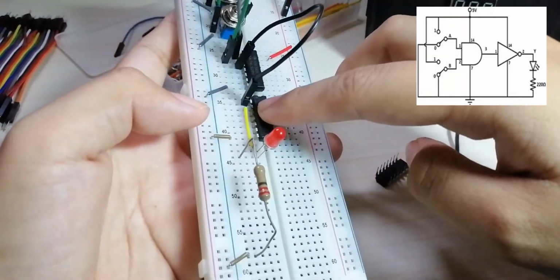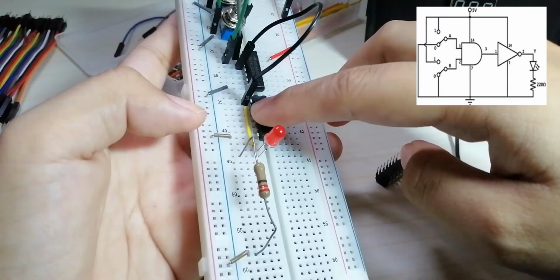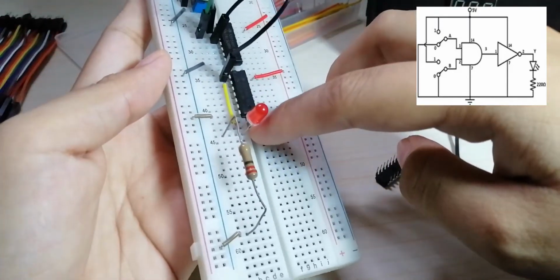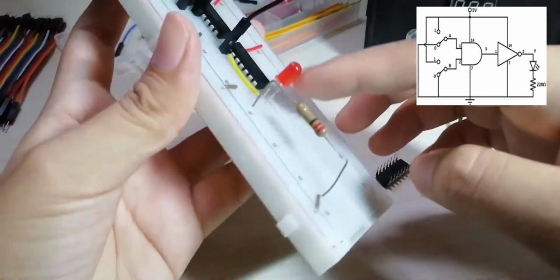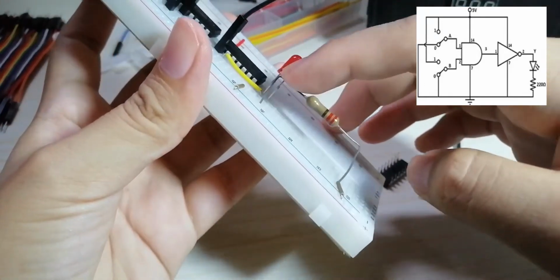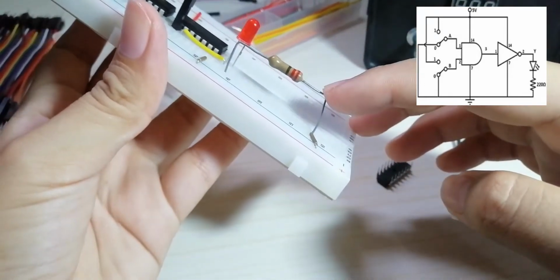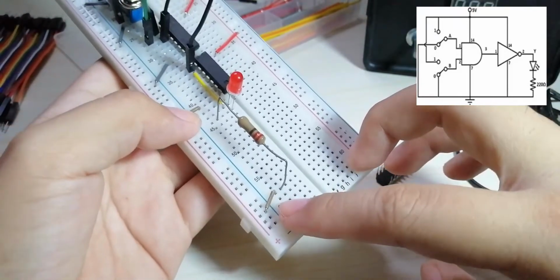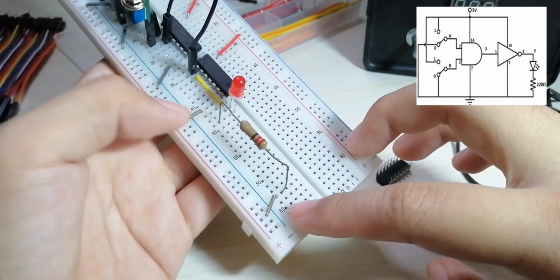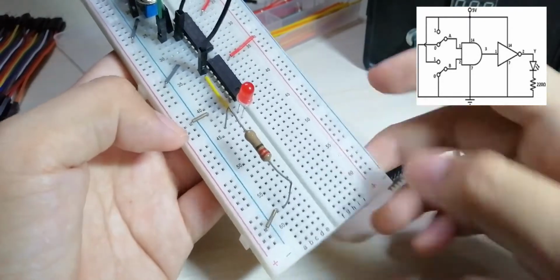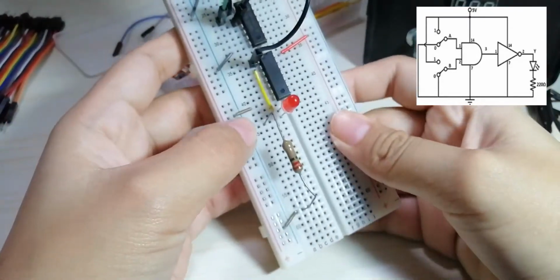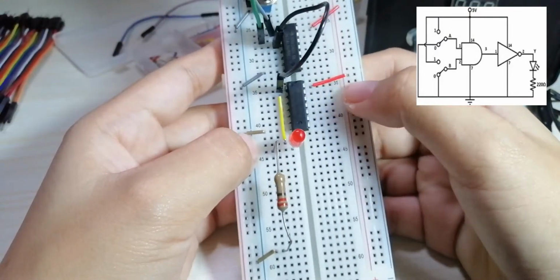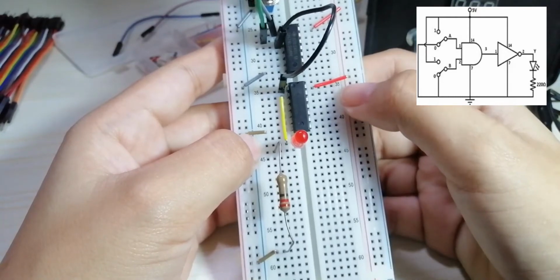Then the number 2 of the NOT gate is connected to the positive side of our LED. Then the negative side of our LED is connected to the resistor, which is connected to ground. Then the number 7 of our NOT gate is also connected to the ground, and the number 14 is connected to our 5 volts power supply.